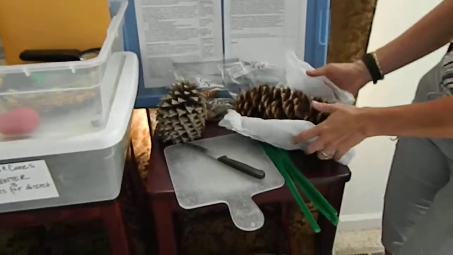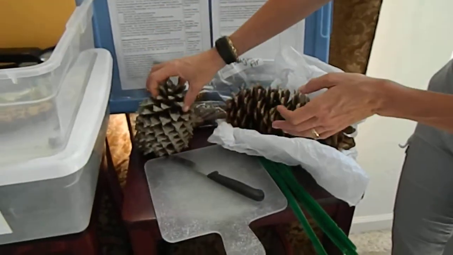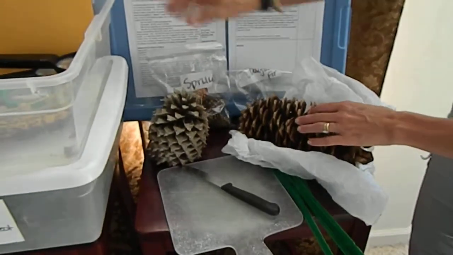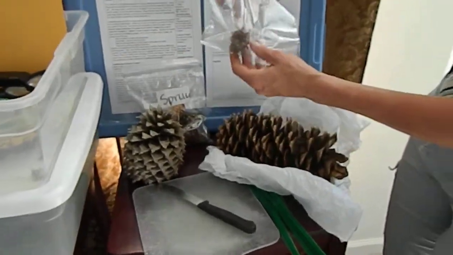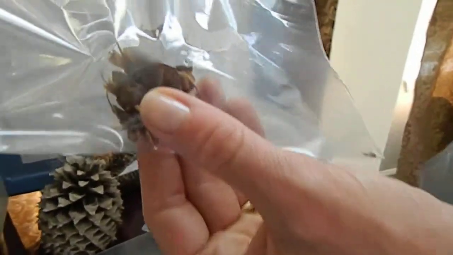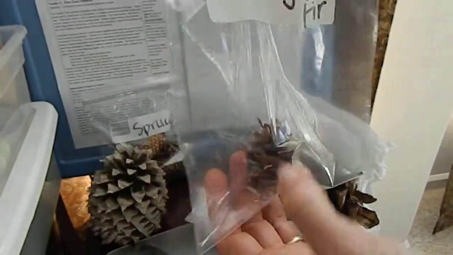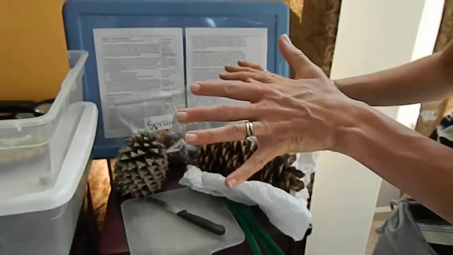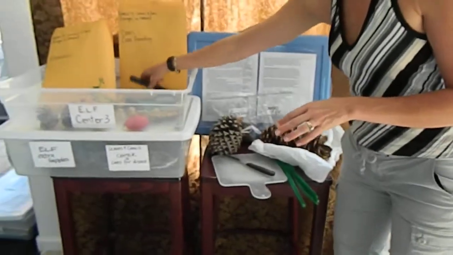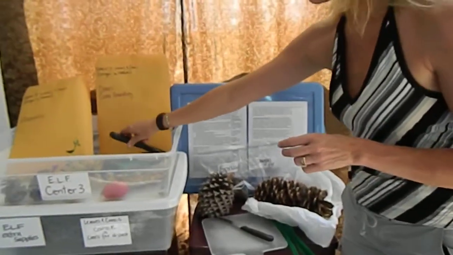So this giant one, this really pokey one, some spruce cones, although there are some to dissect in there, and this pretty cool Douglas fir cone. We just want to give the kids a little bit of a variety of cones. So these cones are for observation only, but they can use the magnifying glasses and take a peek.